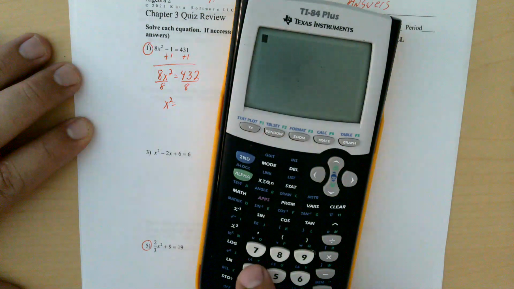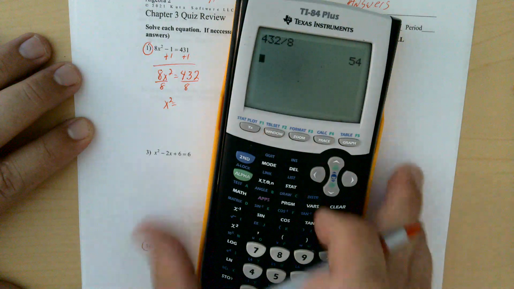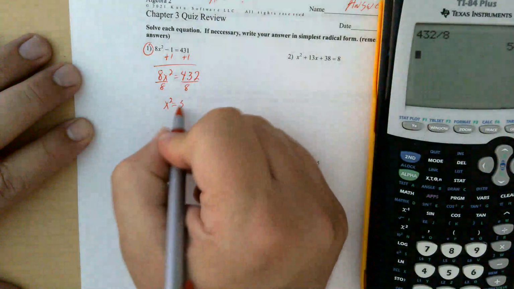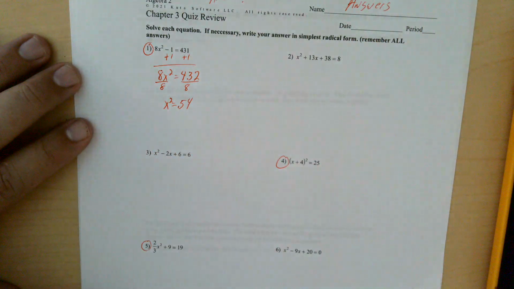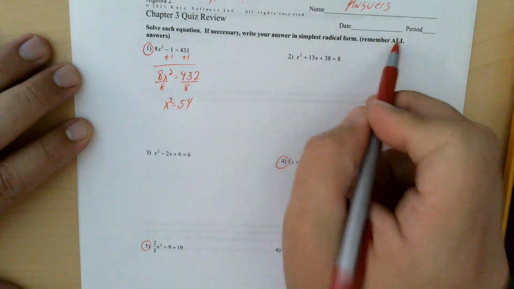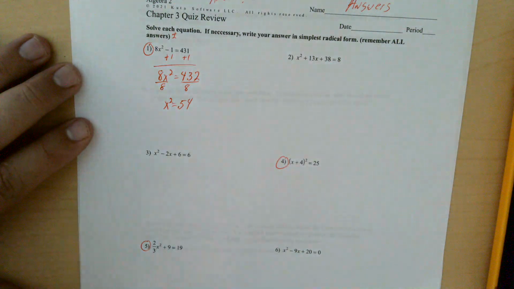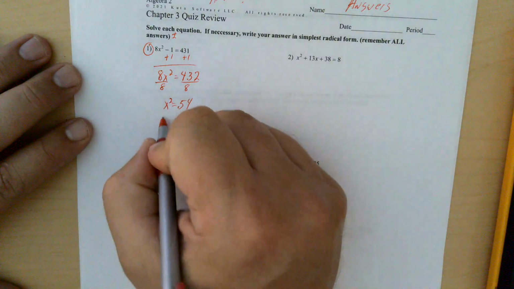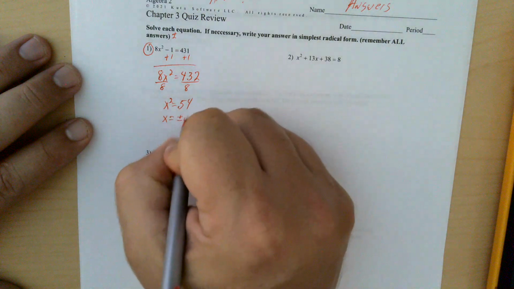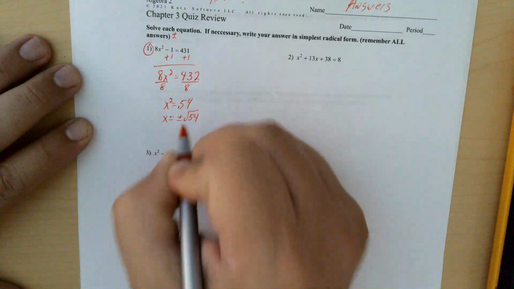I have a calculator. We can ask the calculator 432 divided by 8. It tells us 54. Now, I will remind you, anytime you take the square root, you need to remember plus or minus. So I remember all answers. As soon as you take the square root of anything, you need to have plus or minus. So my next move then is to undo squaring. I'm going to write plus or minus root 54.